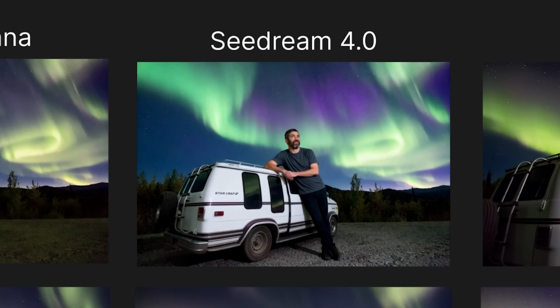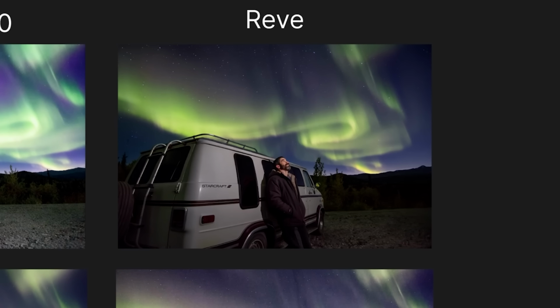Seedream got the perspective terribly, but the image isn't bad because it was working from my photo. Reve is the one that was especially helped by this and turned out really well. It added the jacket because it looked cold. It retained my likeness really well, and my pose looks natural, and the overall image is very aesthetic. So that one is great.